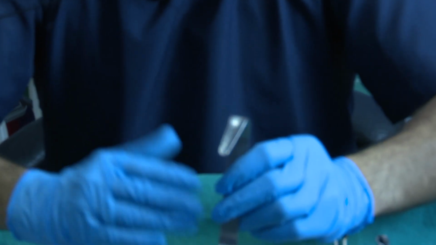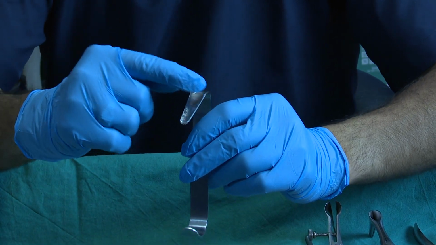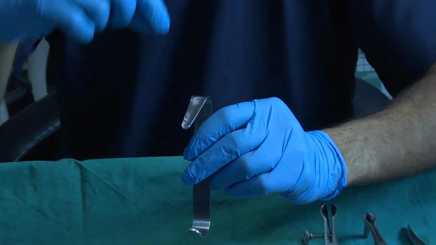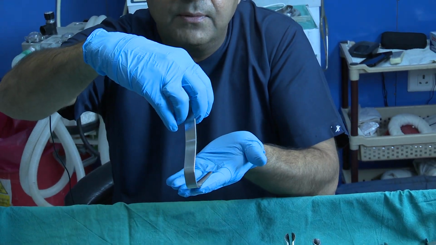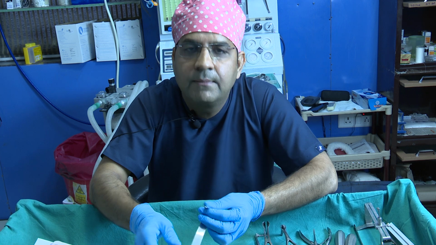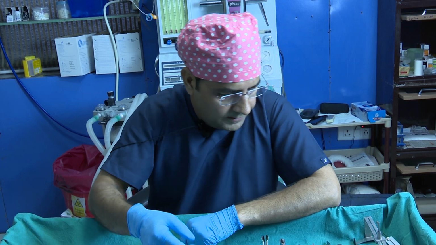So sometimes if you need partial augmentation, you fill the diced cartilage into this part, put the glue, and then slowly pass this and leave it. So for making diced cartilage for augmentation, you can also use this one.